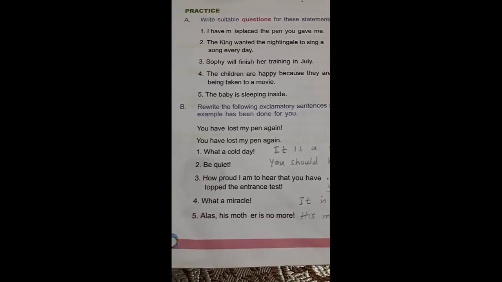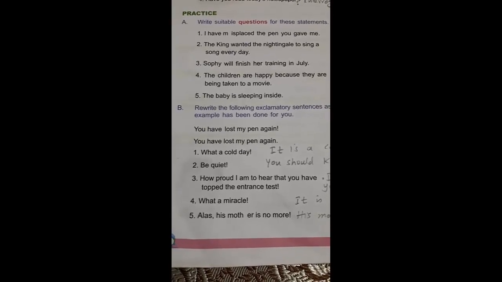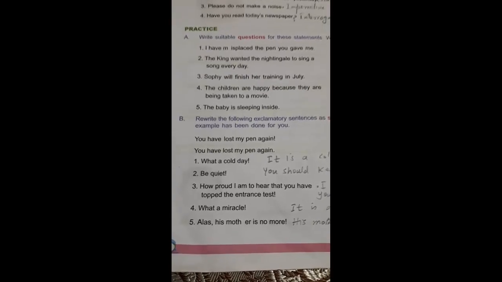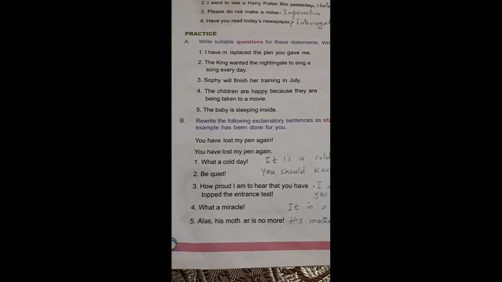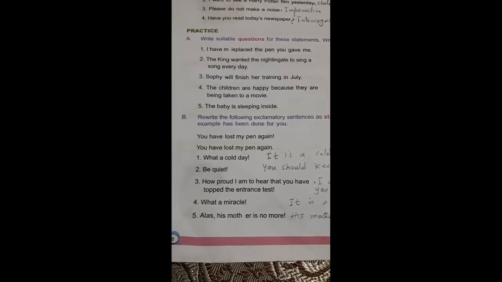So we will do practice A on copies. So you will have to open your copies and I will show you how you will have to write it down. Practice A, write down the question. Open your copies. I have done this thing for you.